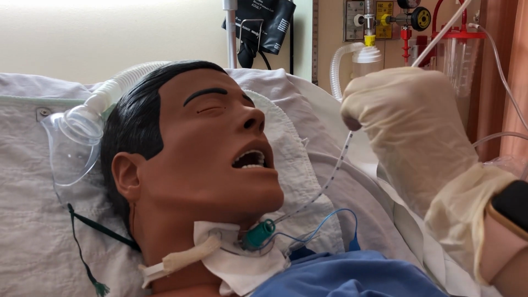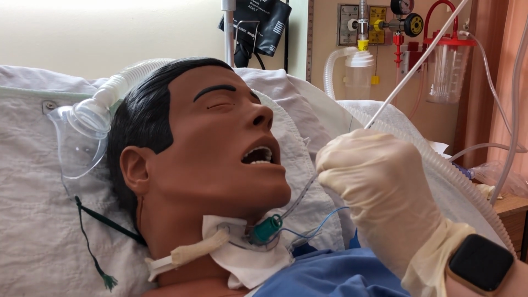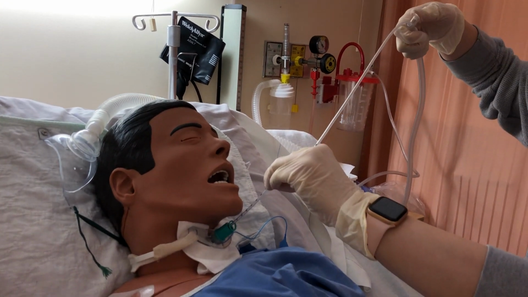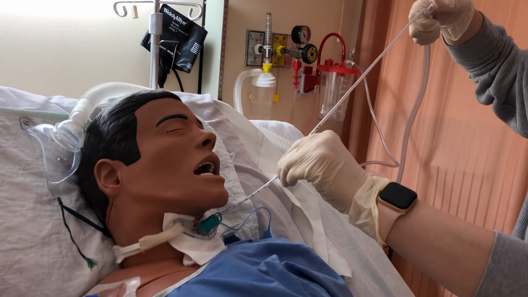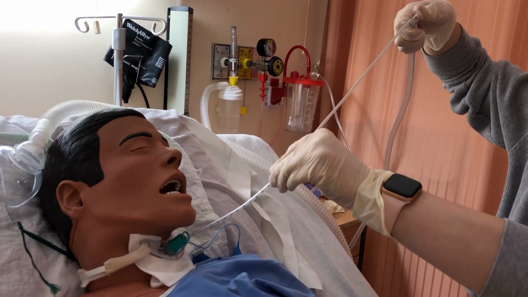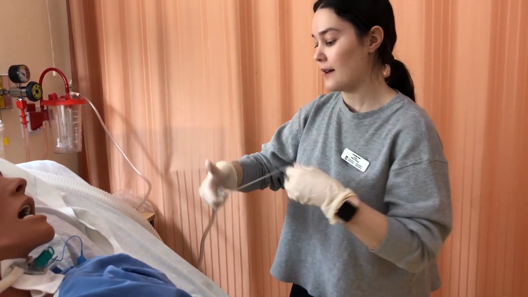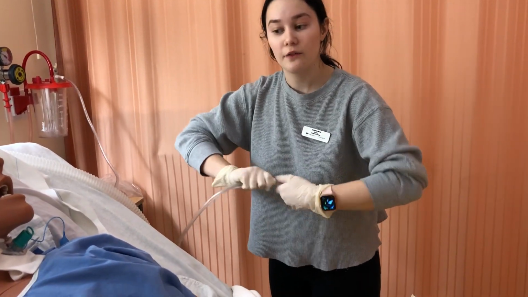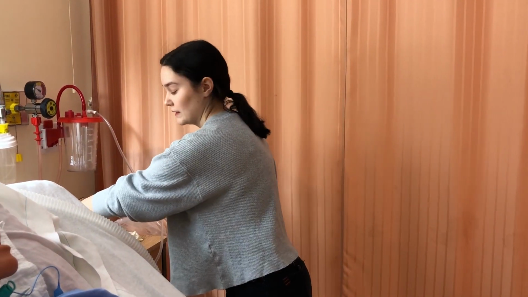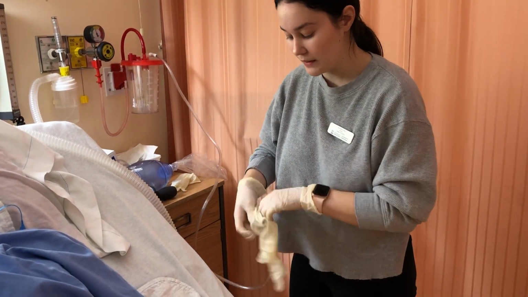I'm going to insert. While I'm inserting, I'm not going to actively suction. I'm going to go until I hit the bifurcation, which I did, and then I'm going to do intermittent suctioning, twisting. And I'm not suctioning for more than 10 to 15 seconds. Now that I'm done suctioning, if I went in for a second pass, I would need a new tube, but I'm not going to go in for another pass. I cleared this tubing with sterile water or normal saline.